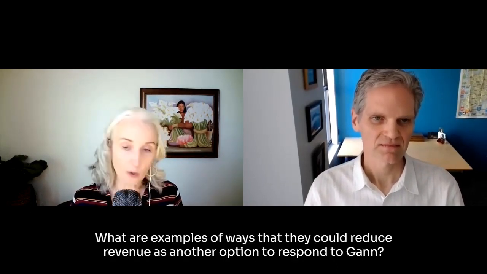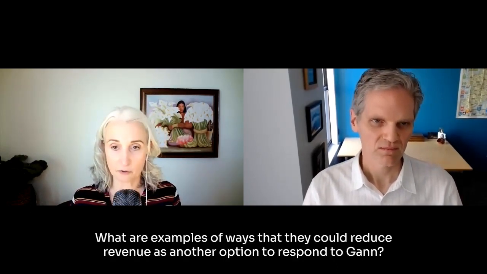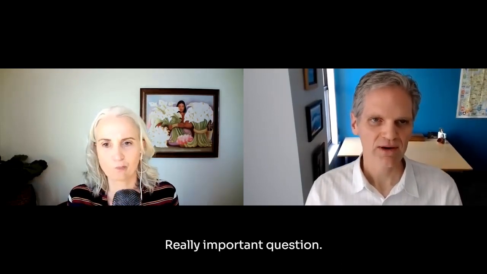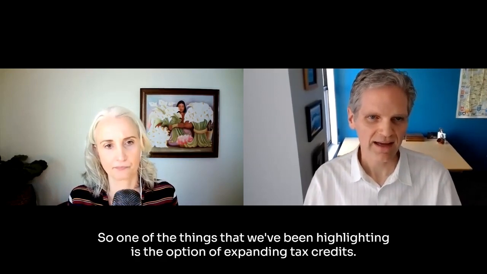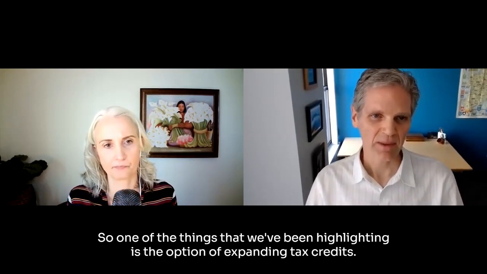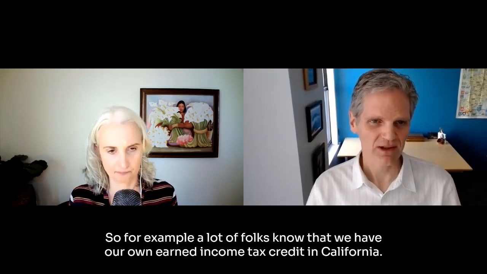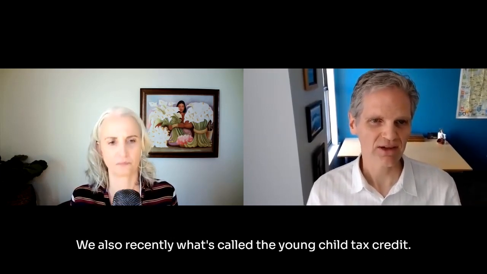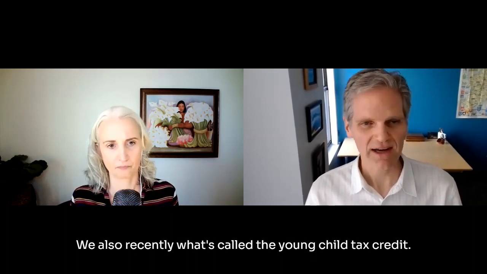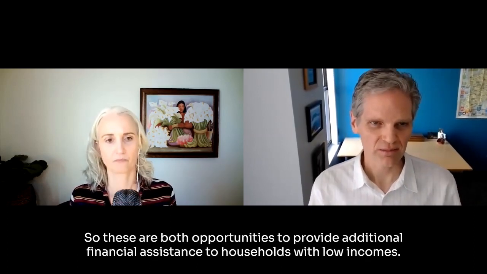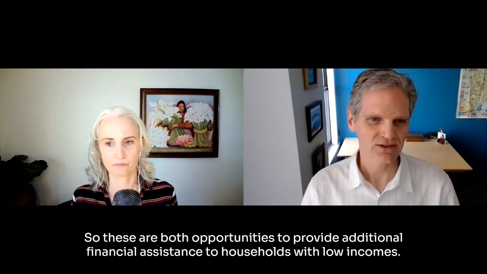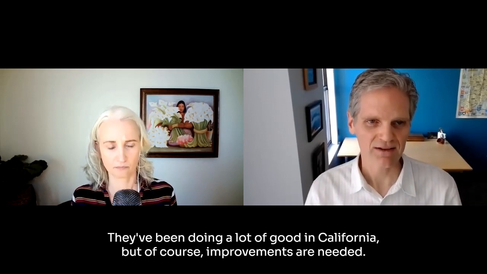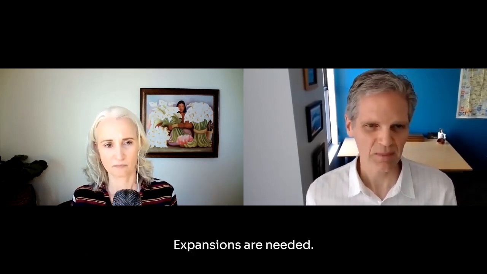What are examples of ways that they could reduce revenue as another option to respond to Gann? Right, really important question. So one of the things that we've been highlighting is the option of expanding tax credits. For example, a lot of folks know that we have our own earned income tax credit in California. We also recently created what's called the young child tax credit. These are both opportunities to provide additional financial assistance to households with low income. They've been doing a lot of good in California, but of course, improvements and expansions are needed.